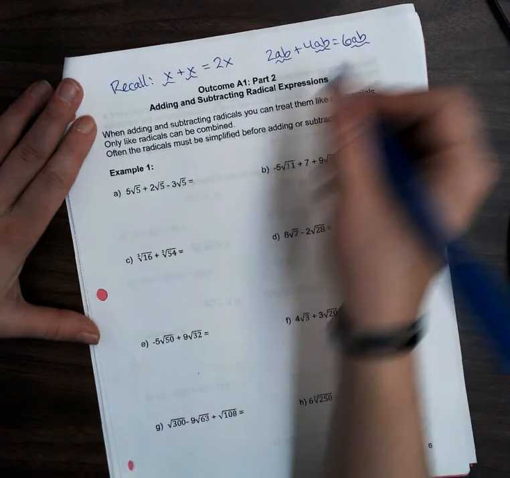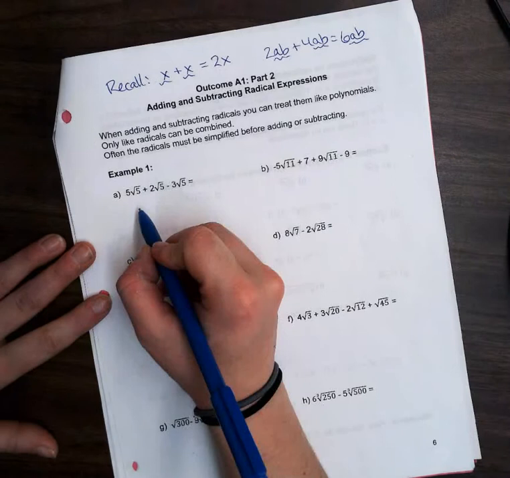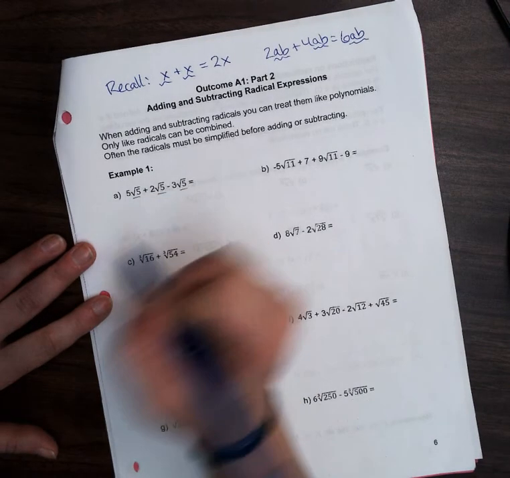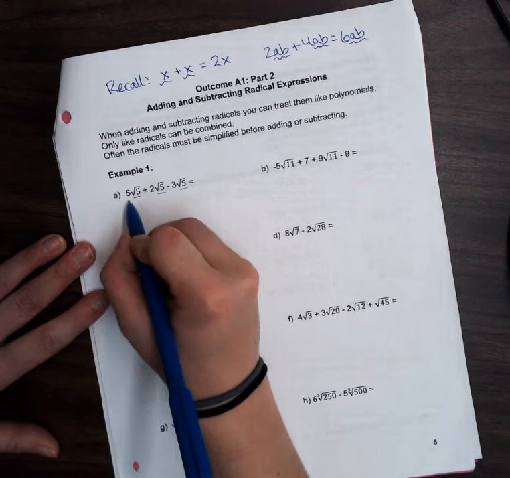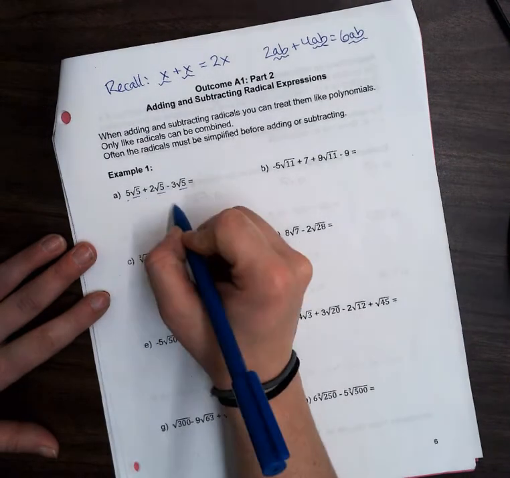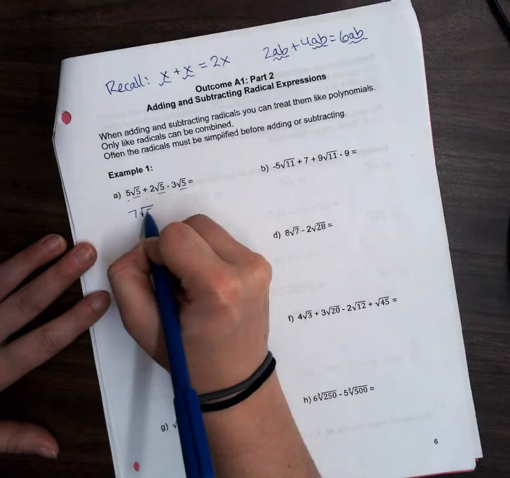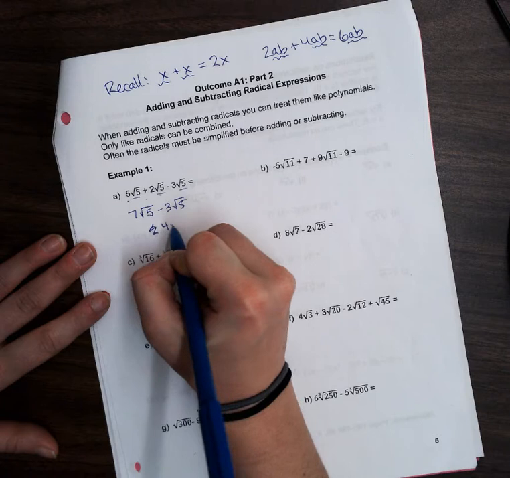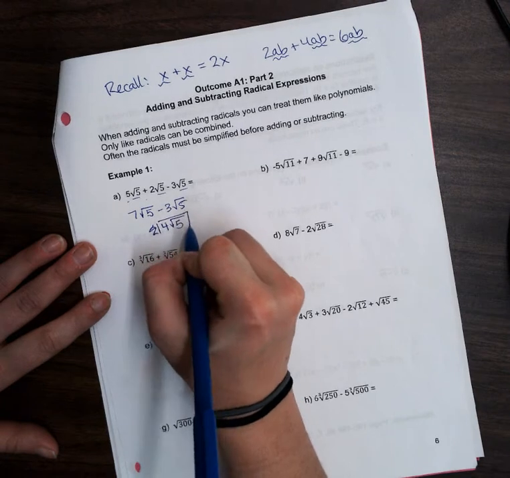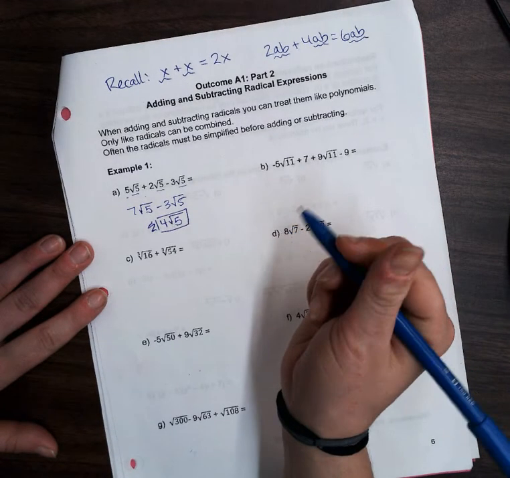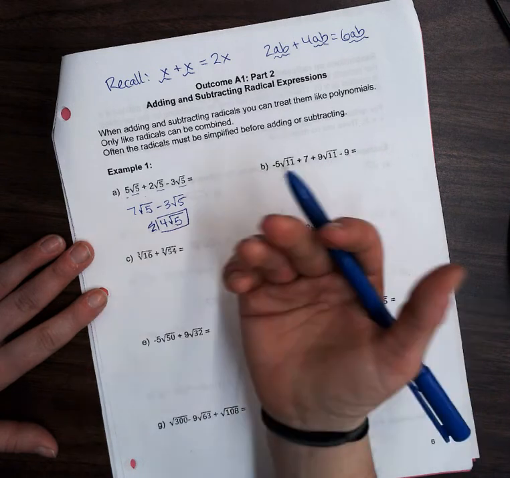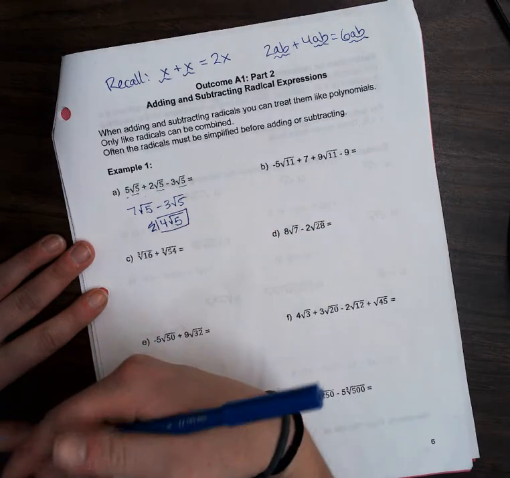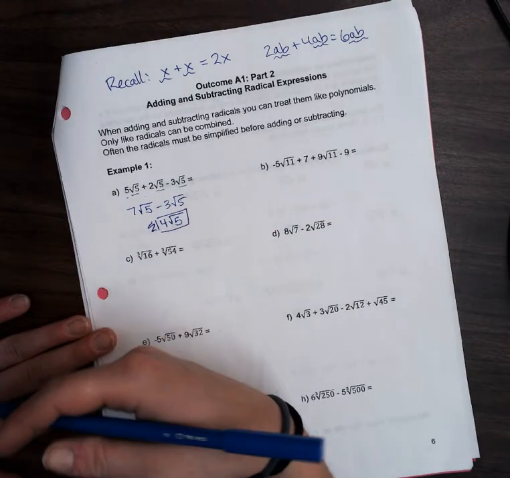So if we look at example 1, we have to make sure that only like radicals are here. So we do have like radicals. We have square root 5 on each of these terms. So we can say we have 5 root 5 plus 2 root 5, which is 7 root 5, take away 3 root 5, which is equal to 4 square root 5. Okay, so if you think of the radical as a variable or as the number of things you're adding and the coefficients as how many you have, then you can add them together or subtract them simply.